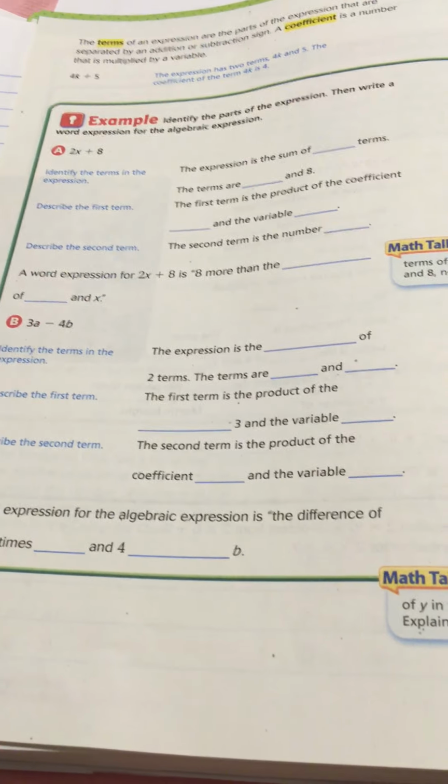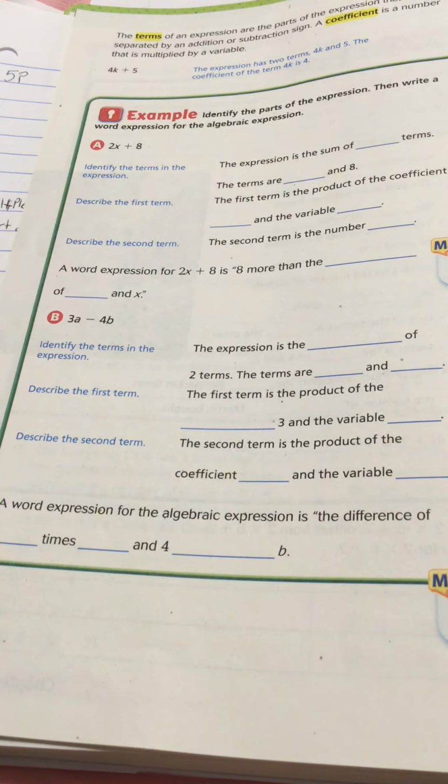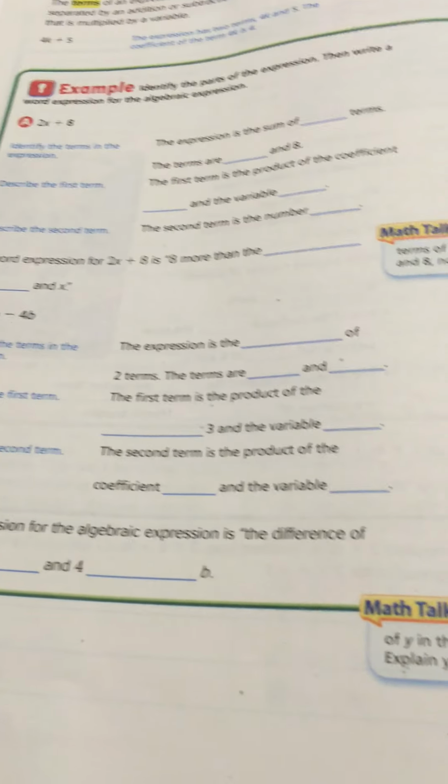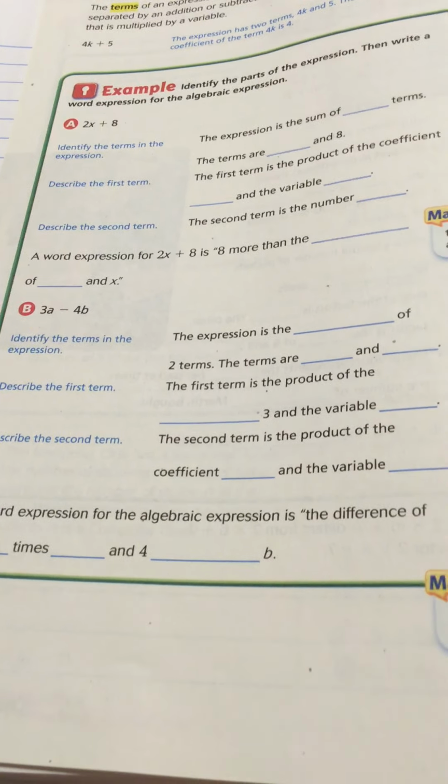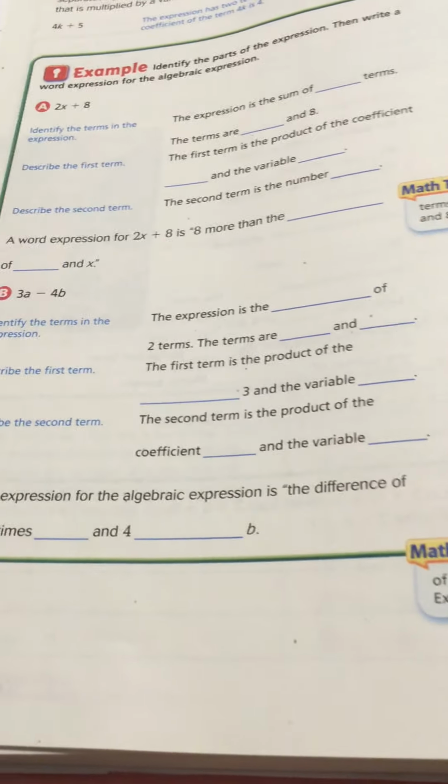Again, they're starting it out for us. They're saying a word expression for the algebraic expression is the difference of blank times blank and 4 blank b.